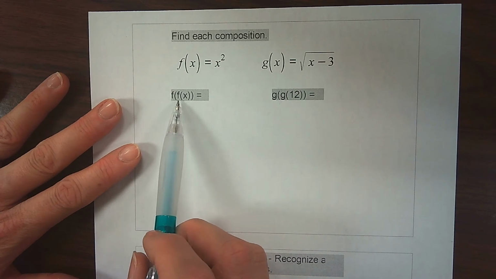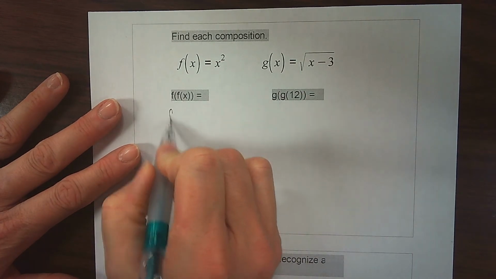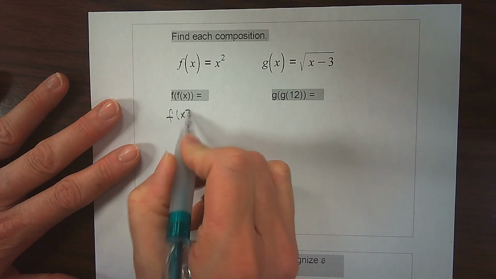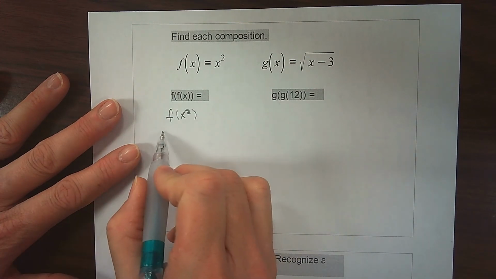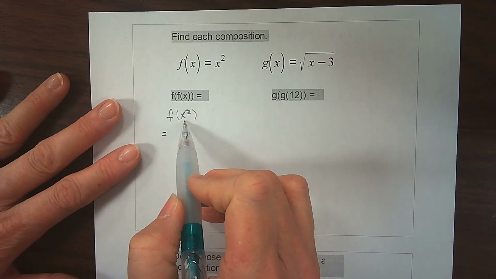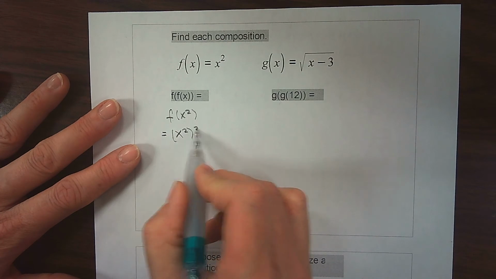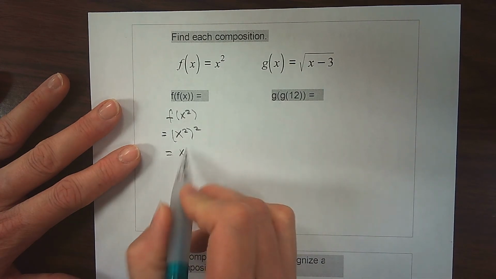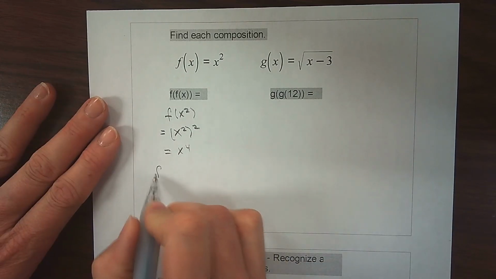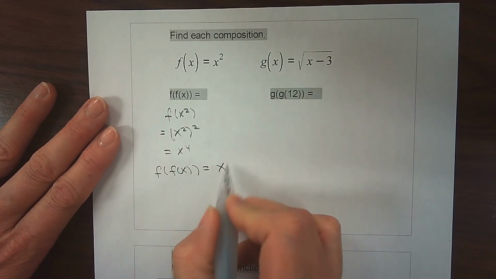But I do want to compose the function f with itself. So that means that I'm finding f of x squared. And what does that mean? Well, it means that in the original f of x function where I see x, I'm going to put an x squared. So I would actually have x squared squared, or x to the fourth. Again, I'll rewrite the statement. f of f of x equals x to the fourth power.